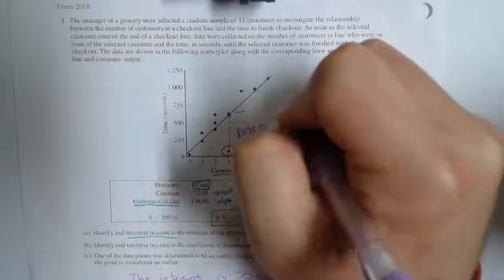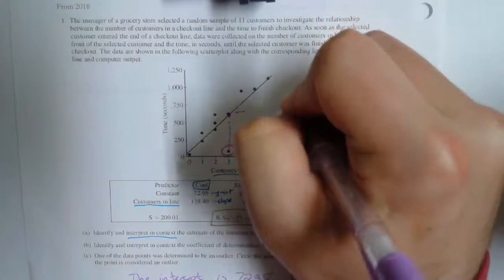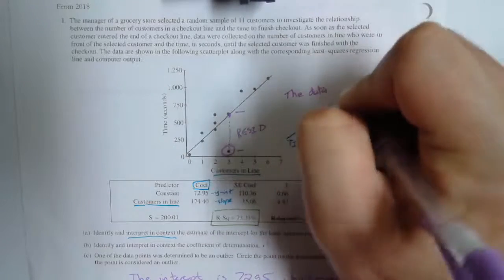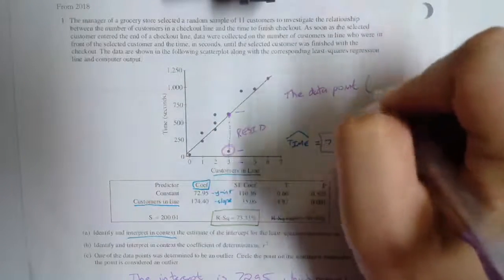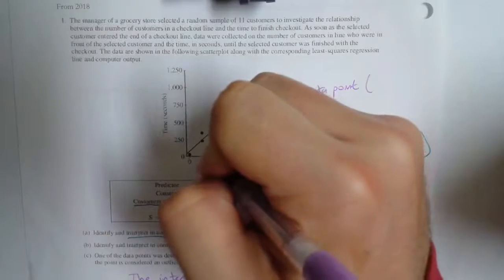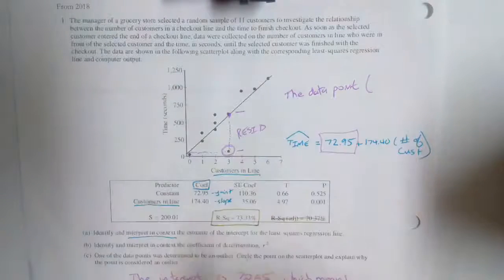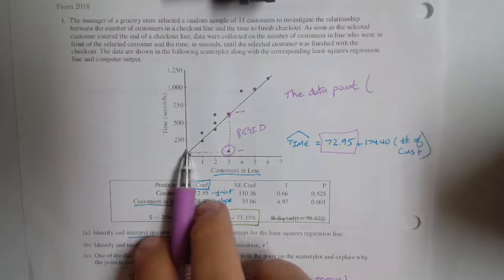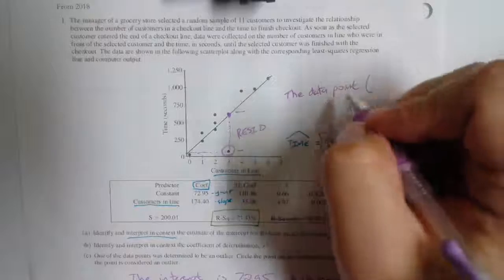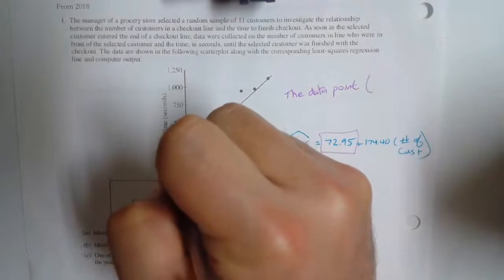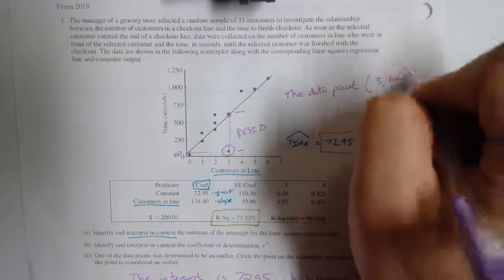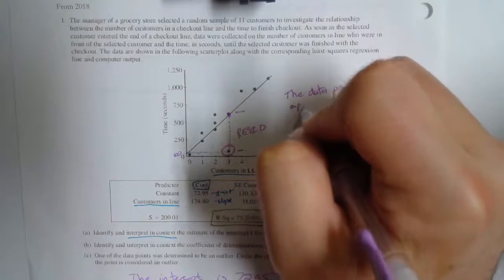So the data point, I can estimate what this number is. You can sort of tell it was a really, really short time. It's definitely, I mean, maybe about a minute or so. So let's just estimate this at 60-ish. So the data point 3, 60 appears to be an outlier.